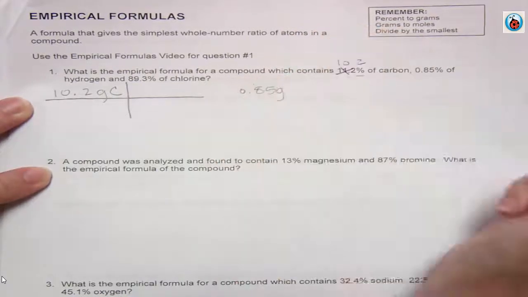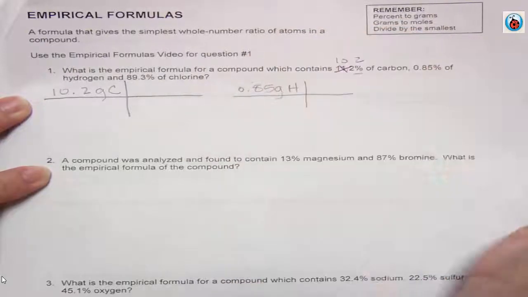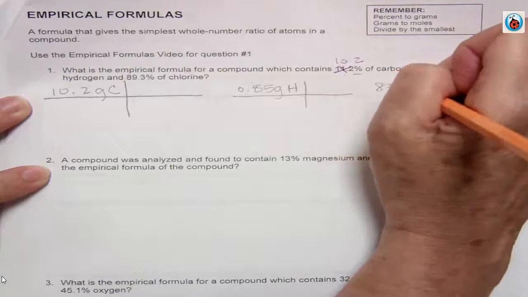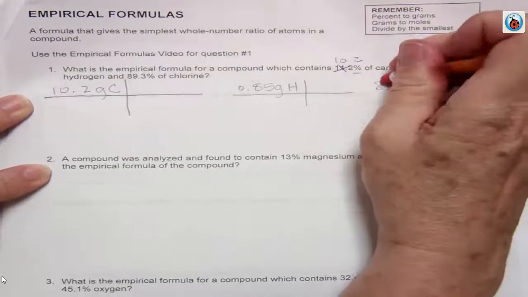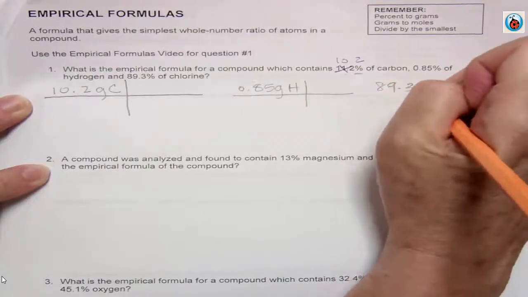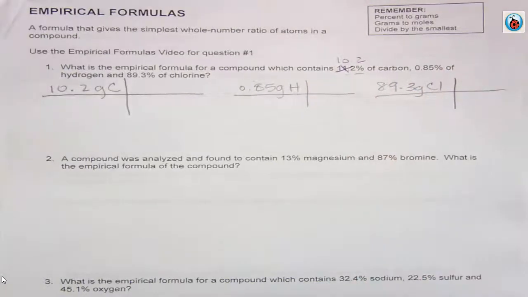Okay, then we've got 0.85%. We're going to change that to grams of what? Hydrogen. And then we've got 89.3%. That's 89, not 83. 89.3%, which will become grams of chlorine. And again, set up your train tracks to convert grams to moles.